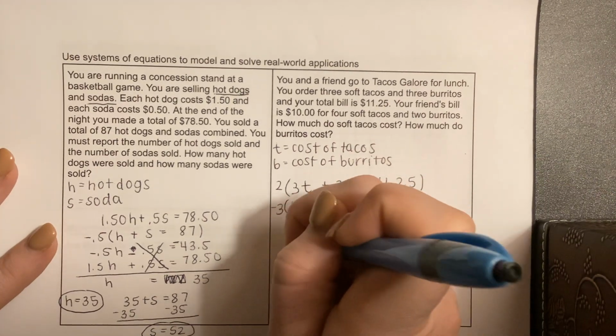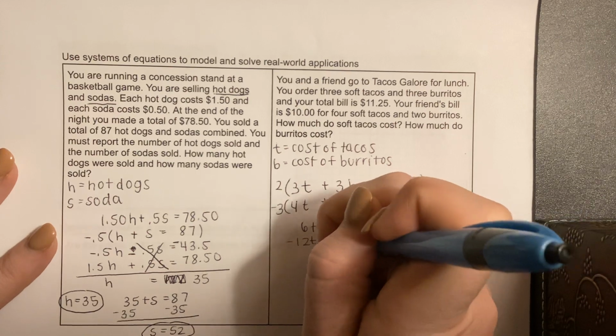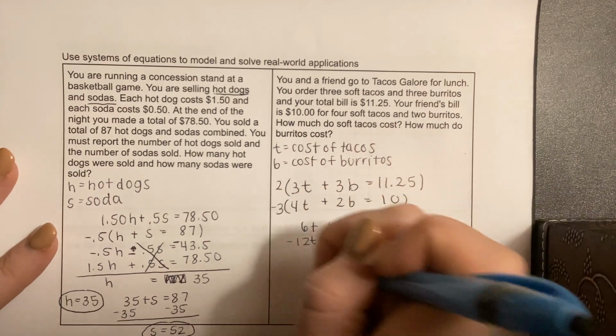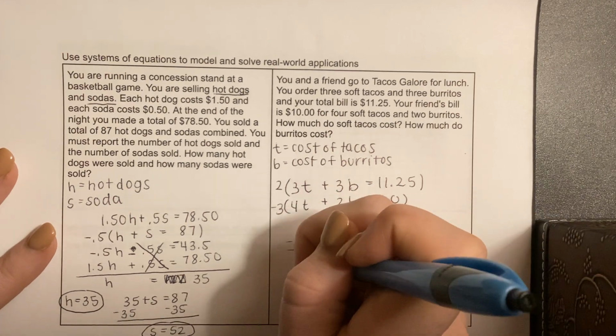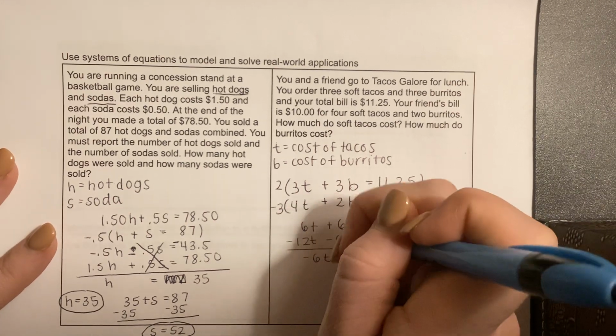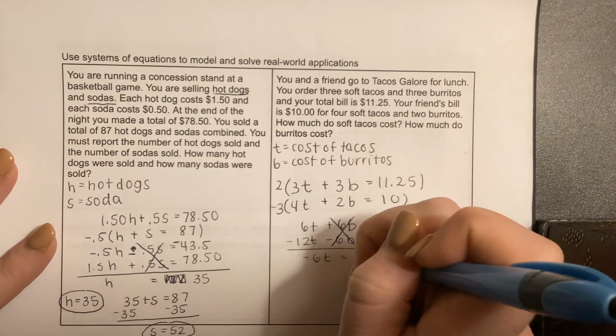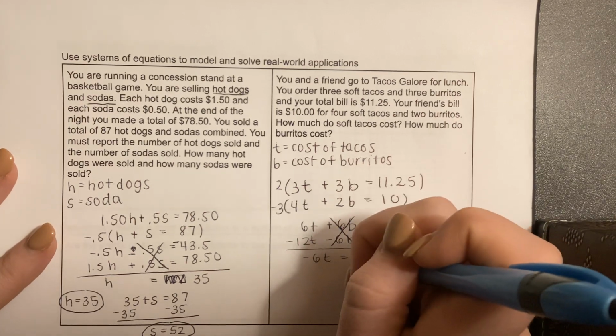And then -12t minus 6b is equal to -30. When you combine those, you're going to get -6t. These are going to eliminate, is equal to -750.